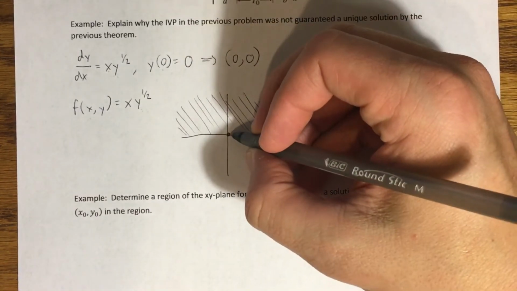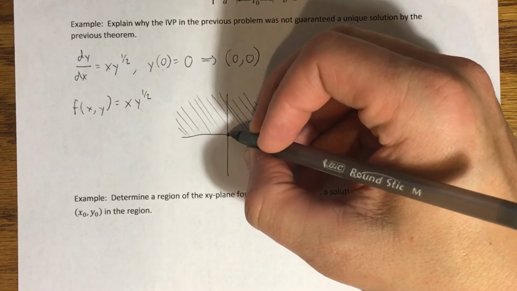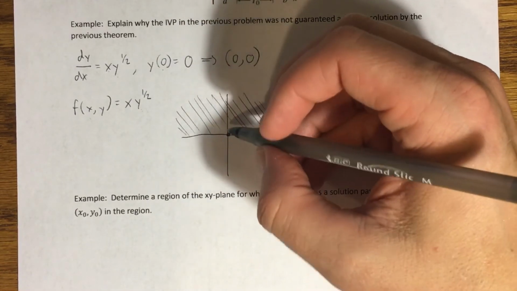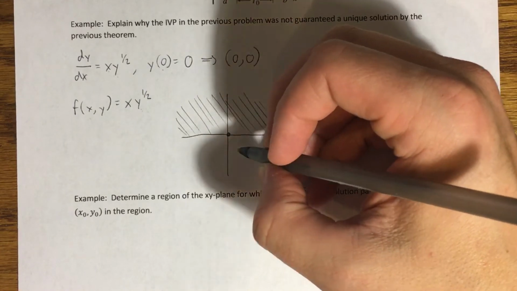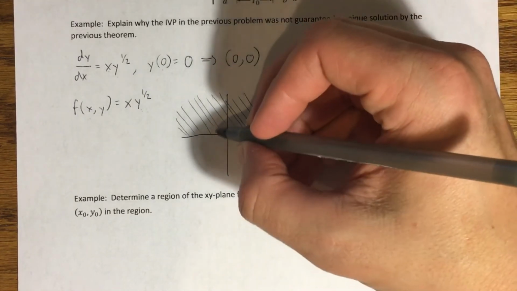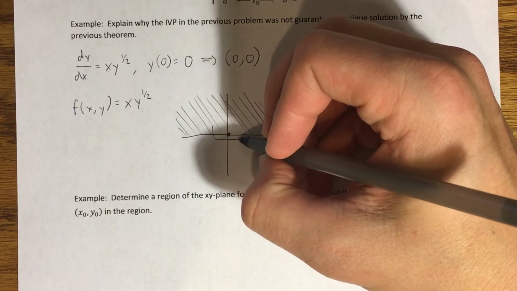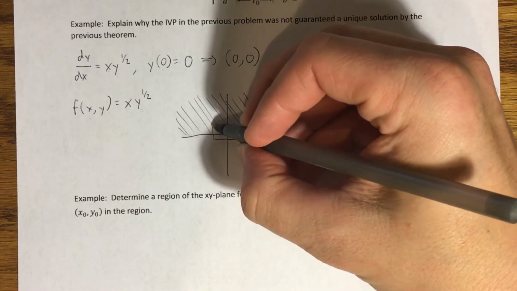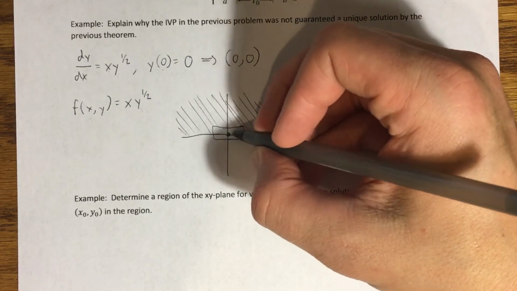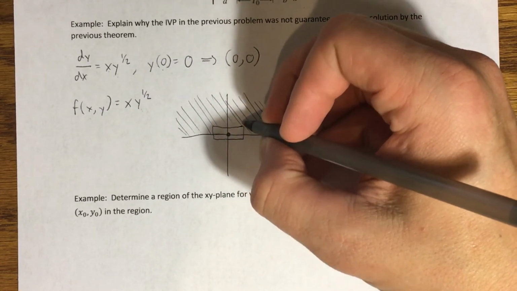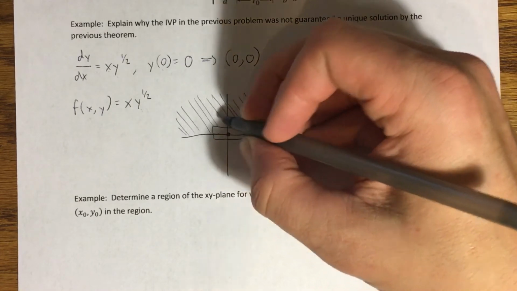Well, no matter what, if you look at the point that we're interested in here, the origin, any rectangle that I can put around that point, such that the point is interior to it, will have to dip below the x-axis at some point, right? It has to dip below somewhere. I can't put the rectangle completely on the x-axis and above it, because then that point would be on the boundary of that rectangle.